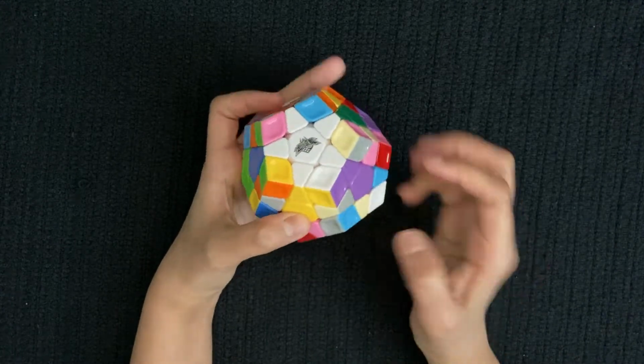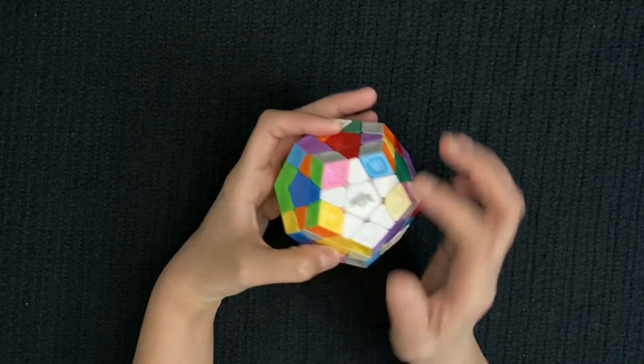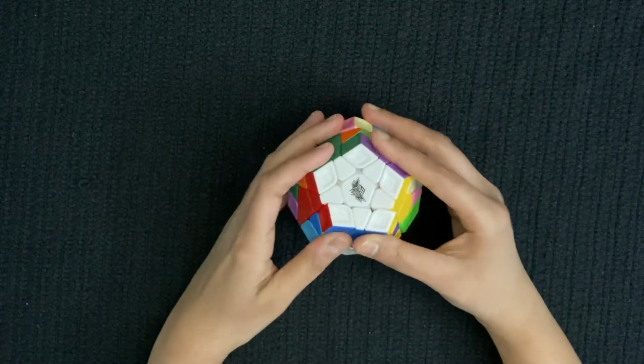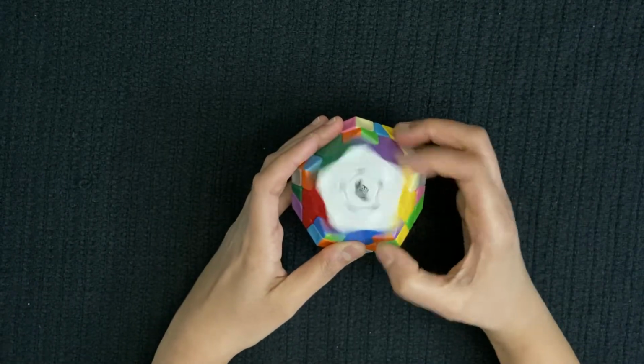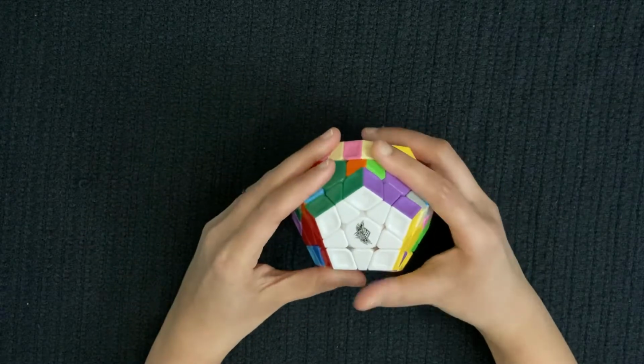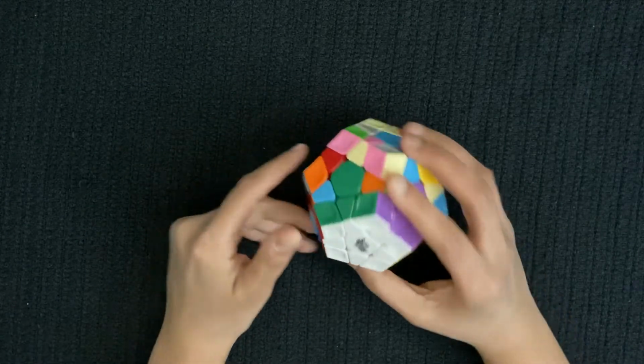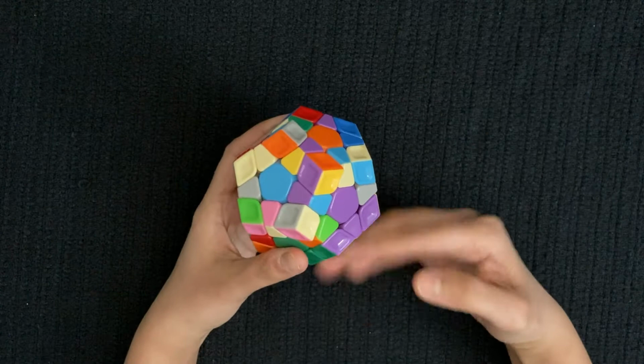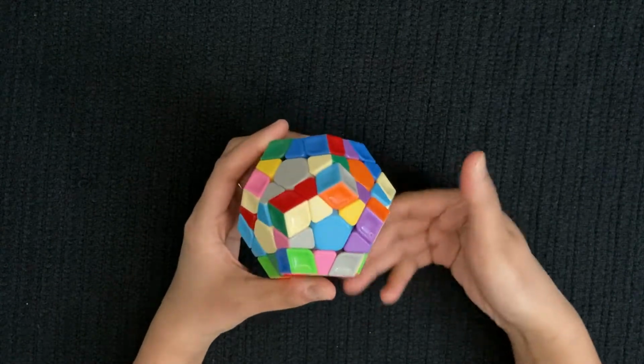In a similar way you have to solve all the corner pieces. My white layer is already solved. Let's go to the next step. As we have done in 3 by 3, we will flip the cube and keep the solved layer, which is the white layer, at our bottom.